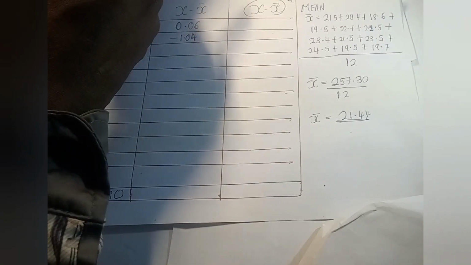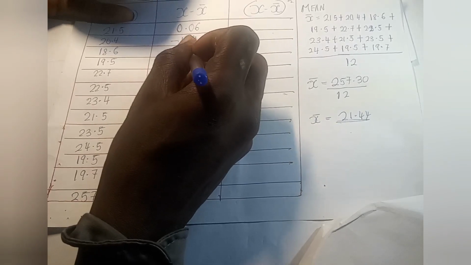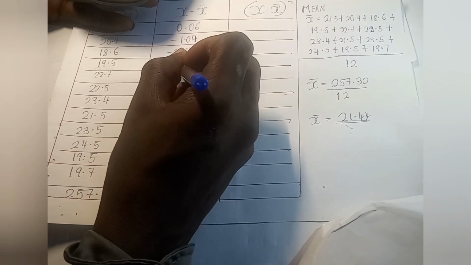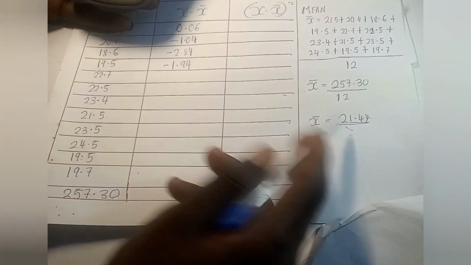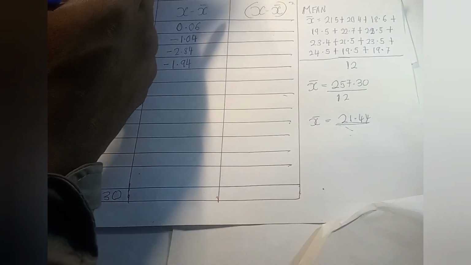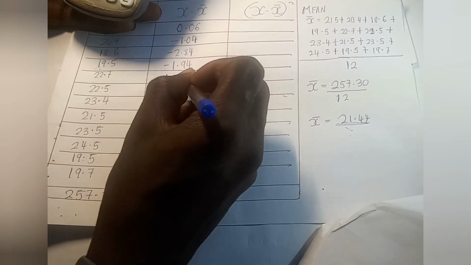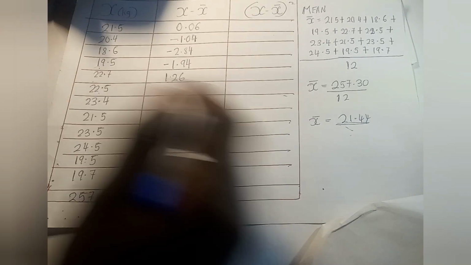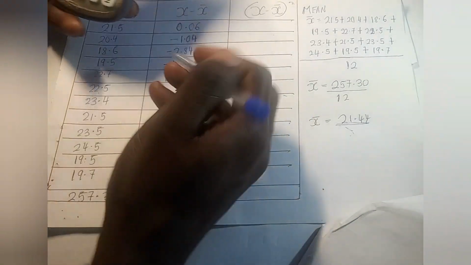18.6 minus 21.44 is minus 2.84. 19.5 minus 21.44 is minus 1.94. 22.7 minus 21.44 is 1.26. 22.5 minus 21.44 is 1.06.